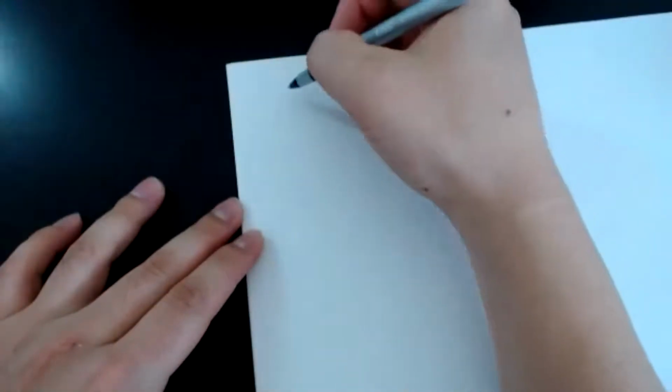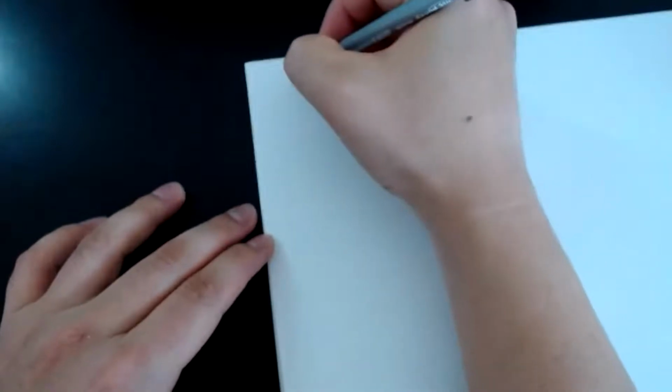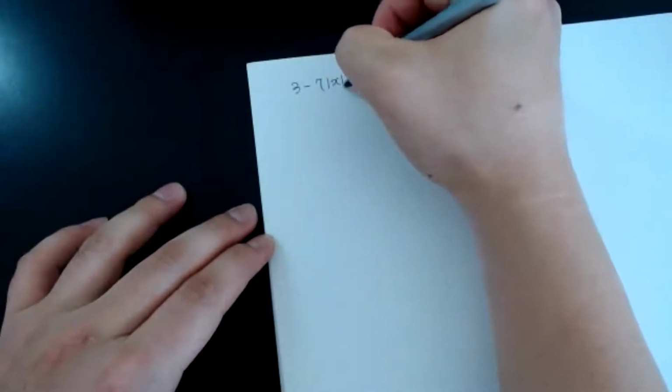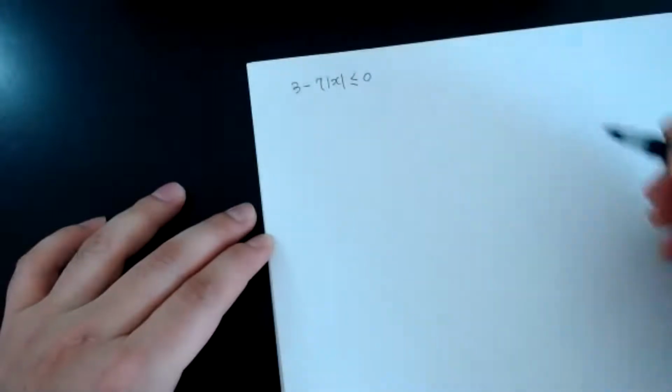All right, so here, what are you going to do? The problem is this, right? 3 minus 7 times the absolute value of x is less than or equal to 0, right?